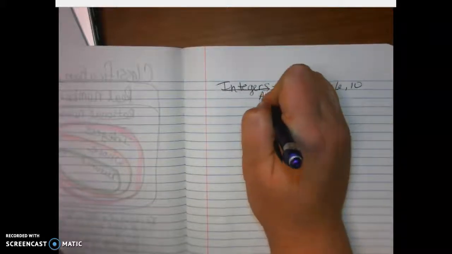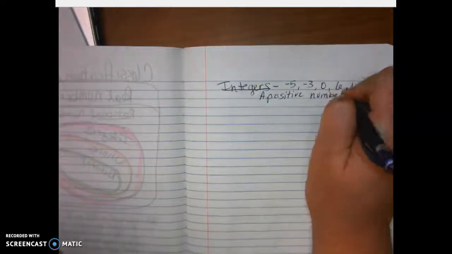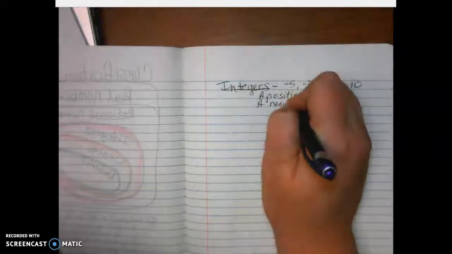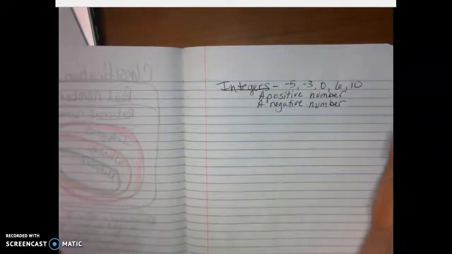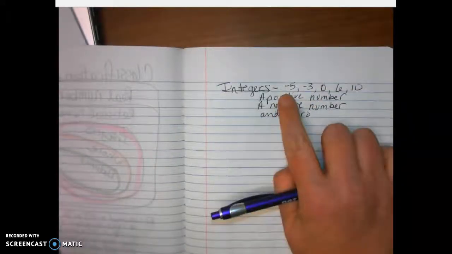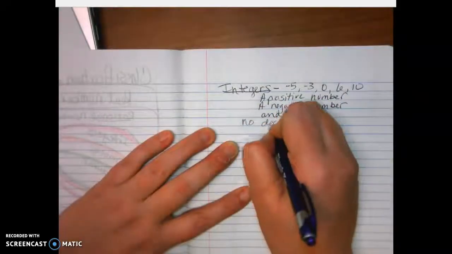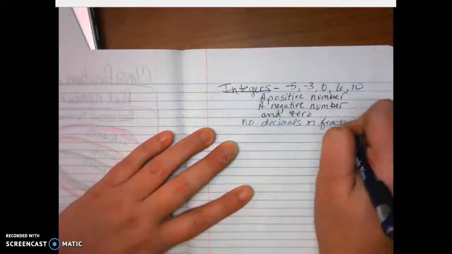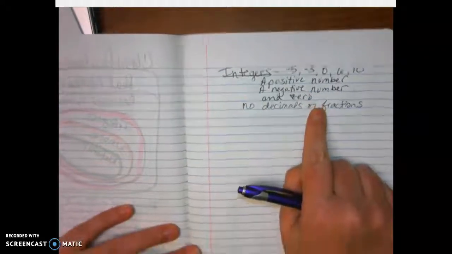A positive number, a negative number, and 0. Now notice, no decimals or fractions. So the rules keep getting tighter and tighter, okay?